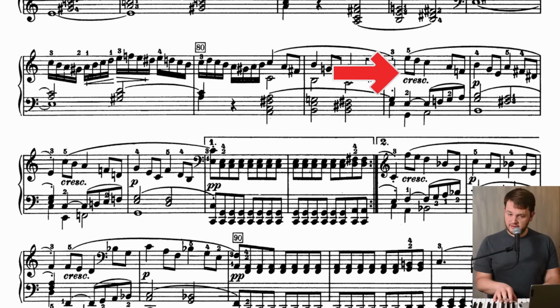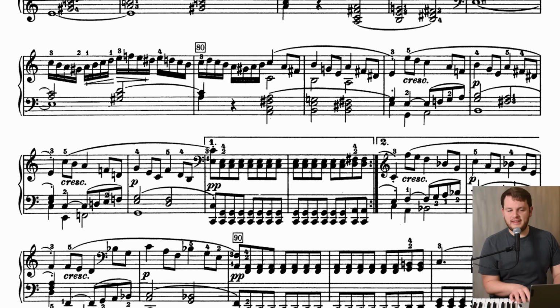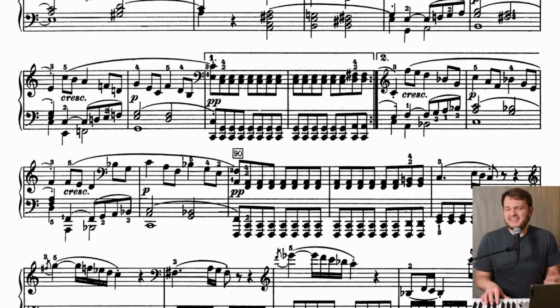Here's your E minor. C major, just like the first time. And you say, cool, we're going to end in the key of C, and you just jump directly to the key of F on the second ending.